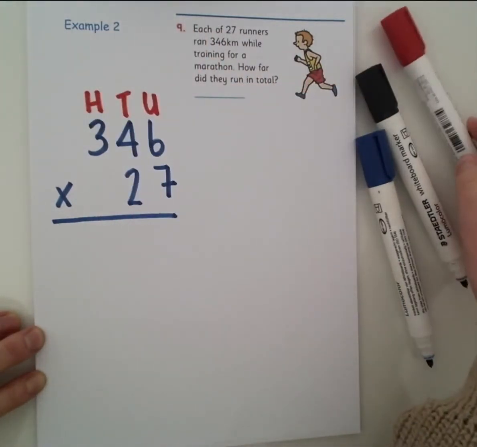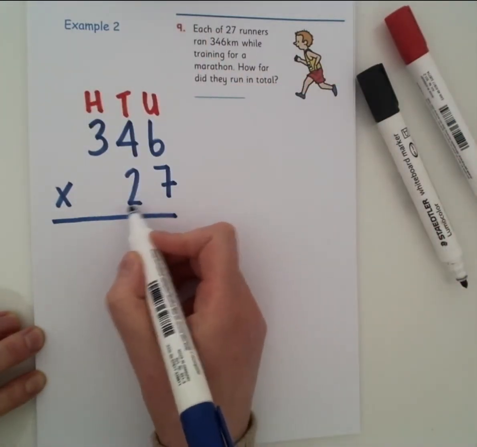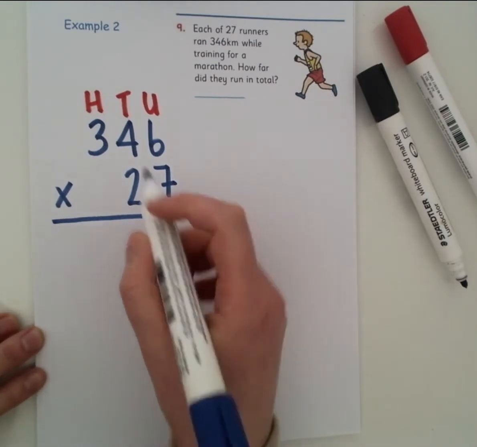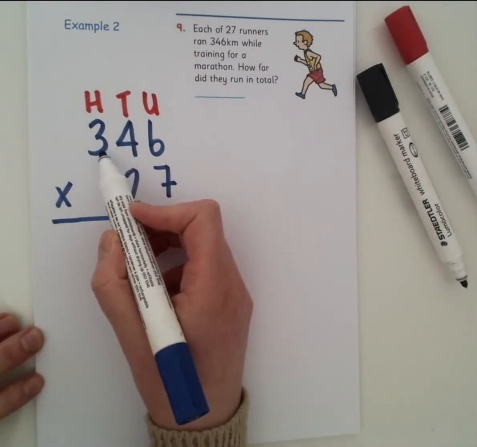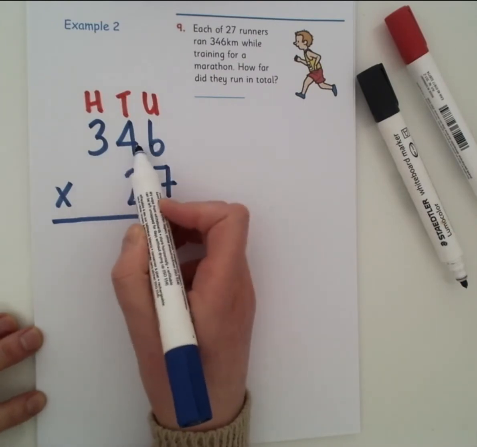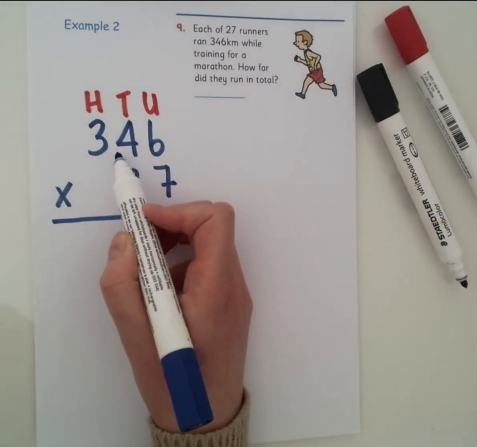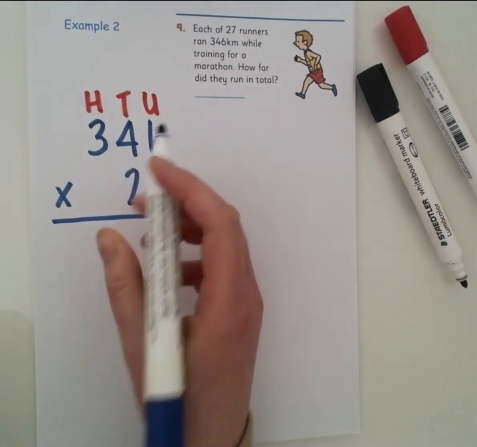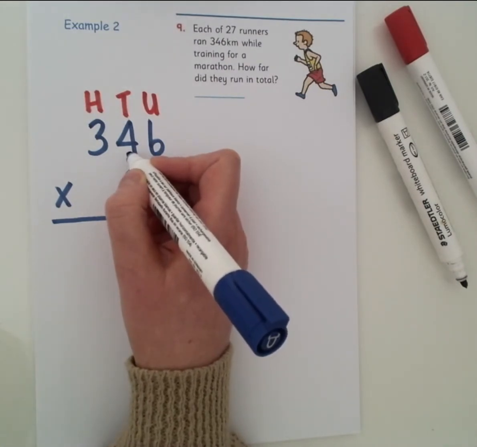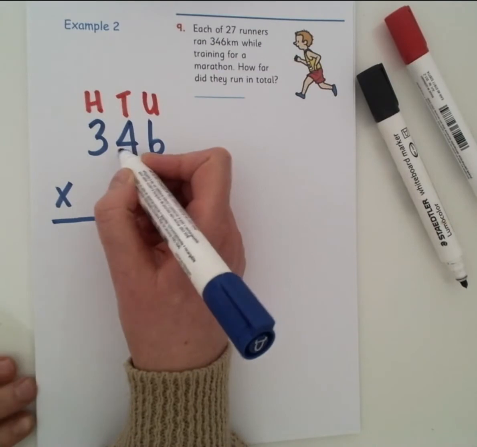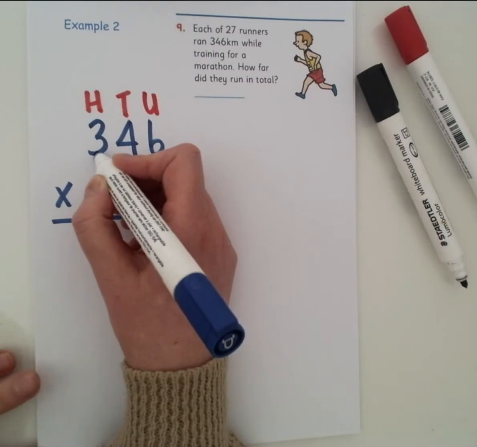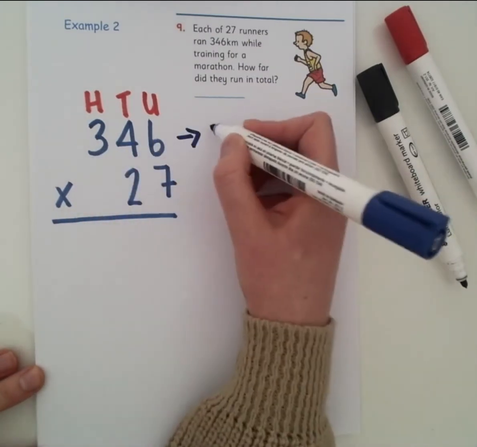Okay, as you can see, I am now multiplying by a two-digit number. So I'm going to estimate my answer first. So first of all, I'm going to estimate or round 346 to the nearest 100. So 346 is either going to round to 300 or to 400. But I look at the tens digit, which is a 4, and remember, 1, 2, 3, and 4 means the hundreds digit stays the same. So that means 346 will round to 300.